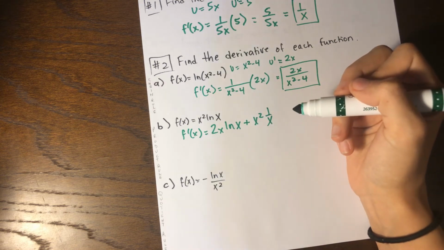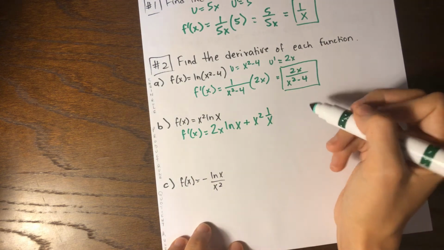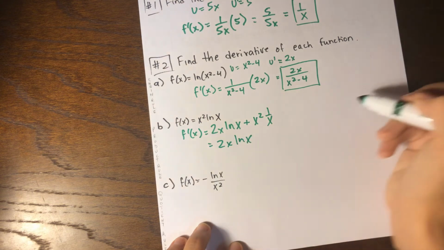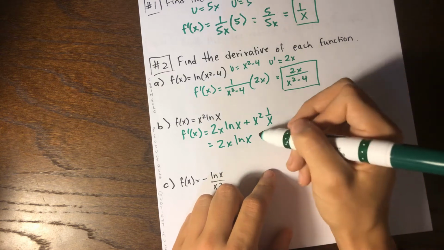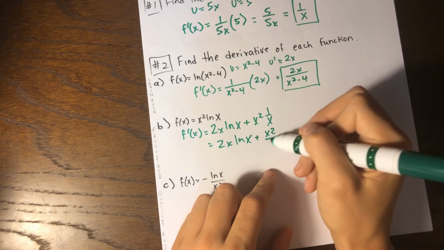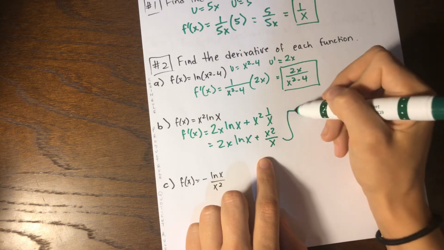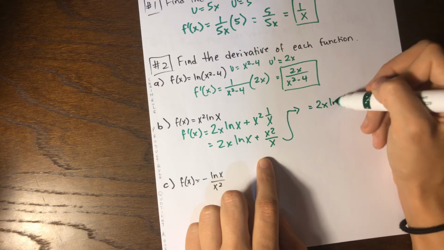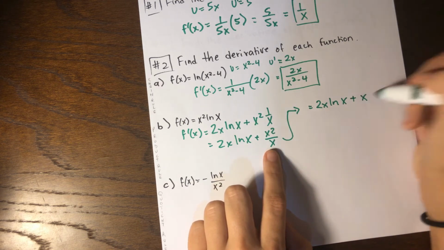Now when we simplify, these are being multiplied, so 2x ln x. I have x squared times 1 divided by x, which is x squared divided by x, which can be simplified as well. So I have the derivative equal to 2x times the natural log of x, and x squared divided by x is just x.